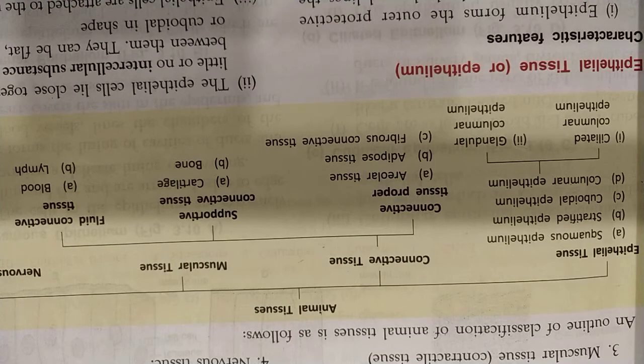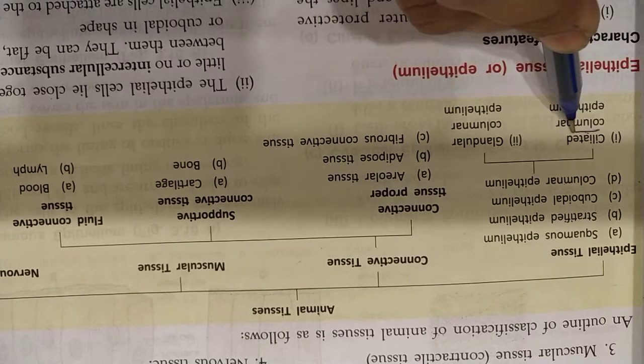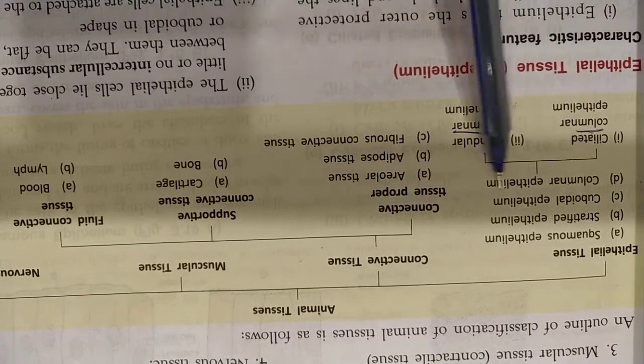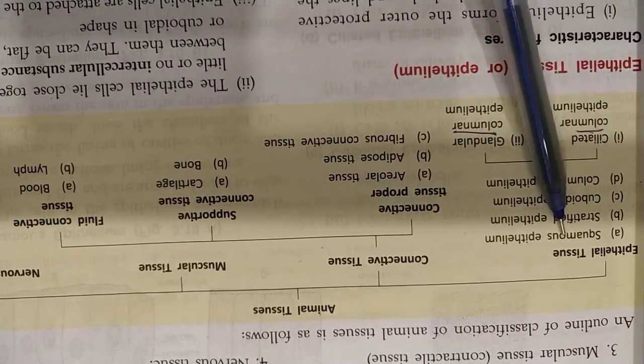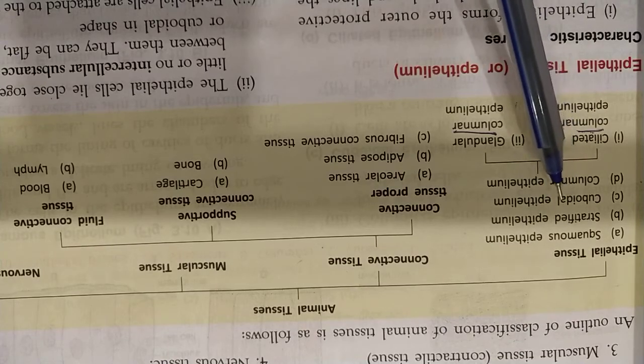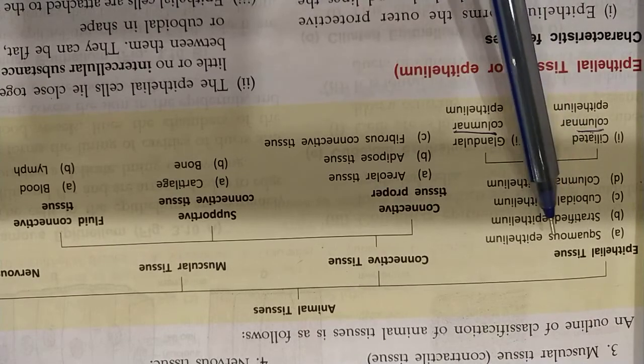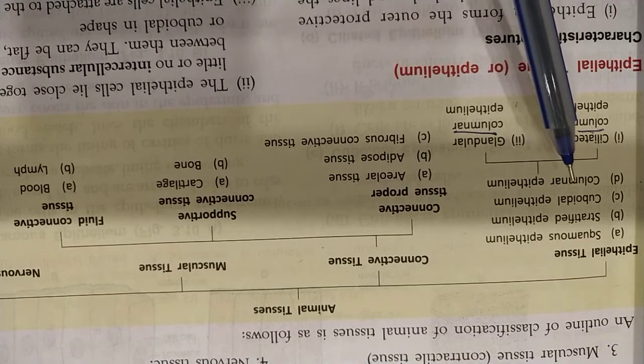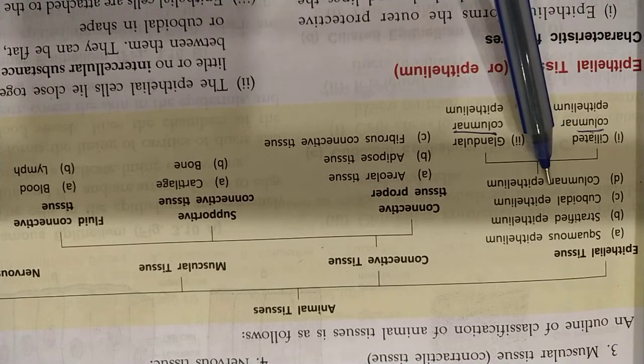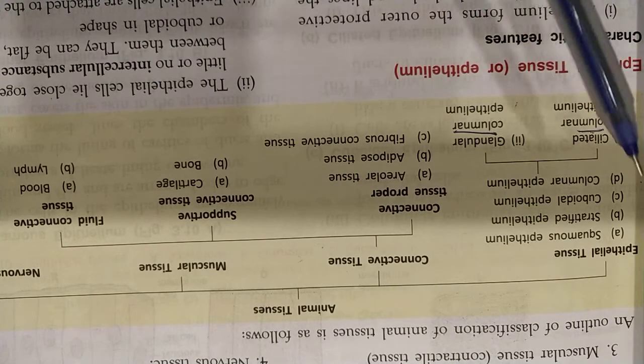Glandular columnar epithelium, that is, ciliated and glandular columnar epithelium. Squamous, stratified, cuboidal and columnar. Columnar are of two types: ciliated and glandular.